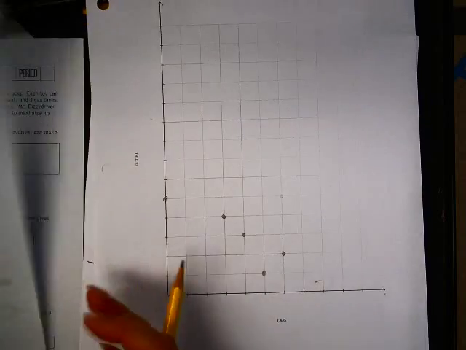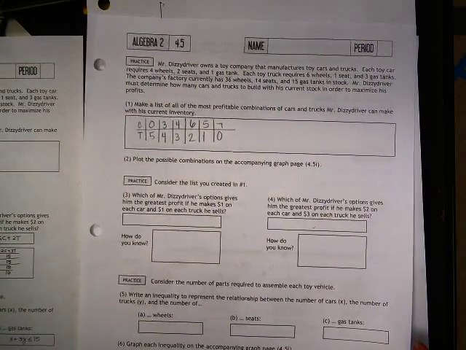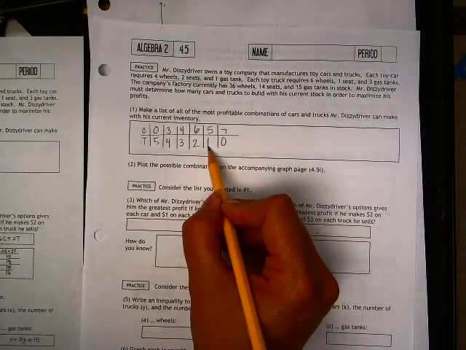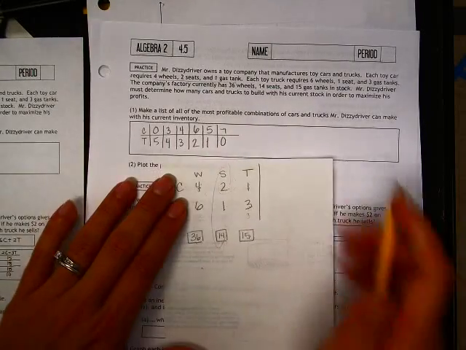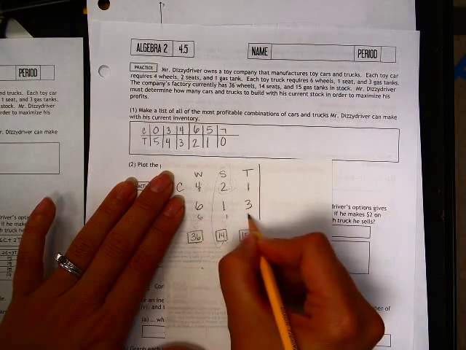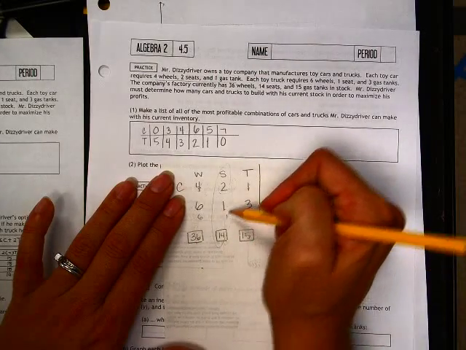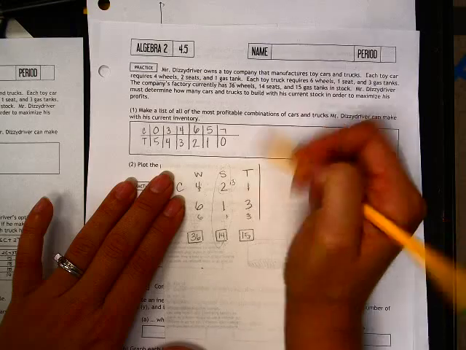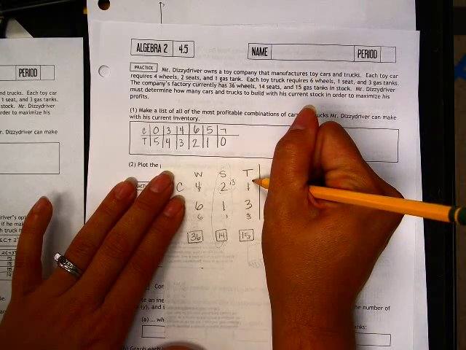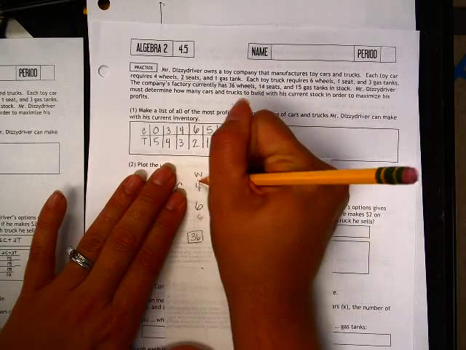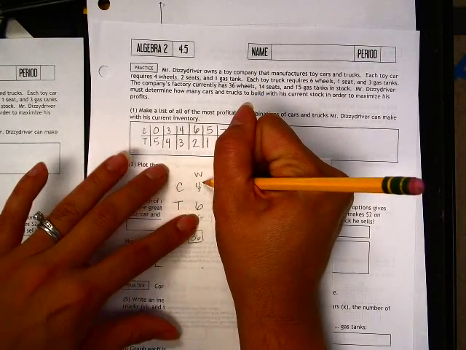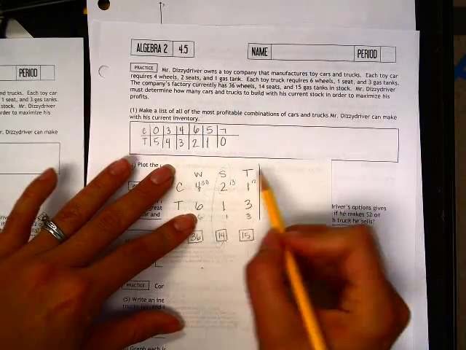Wait, that didn't make any sense. If I only made 1, I should be able to make more. So let's look back at that again. I made 6, 1, and 3. This would have been 13 left over, and this would have been 12 left over, and this would have been 30 left over.